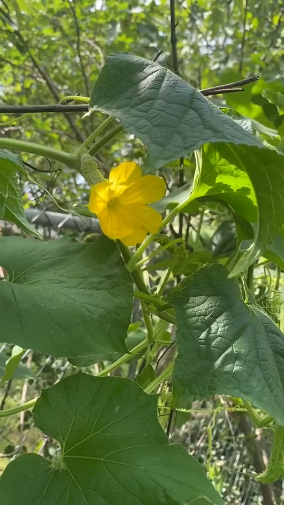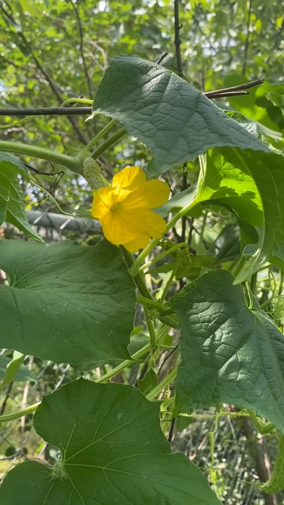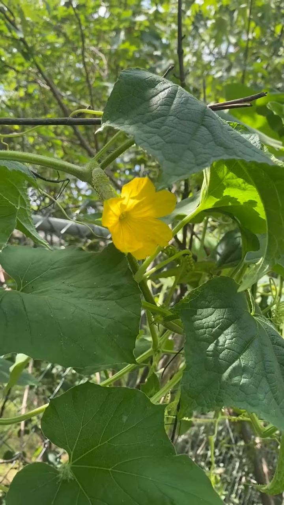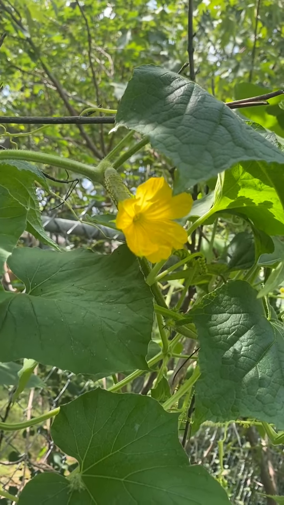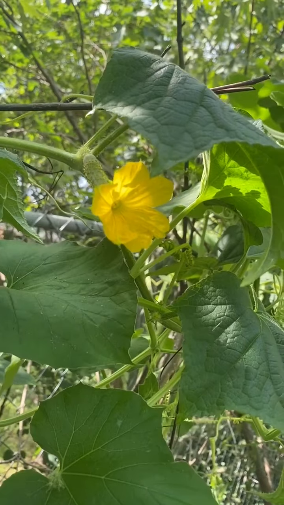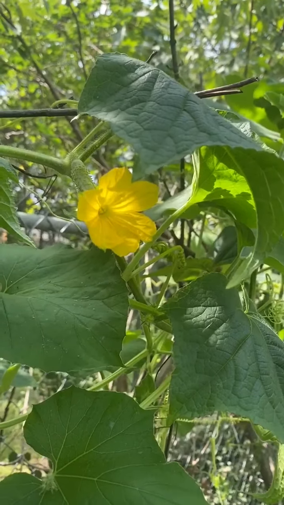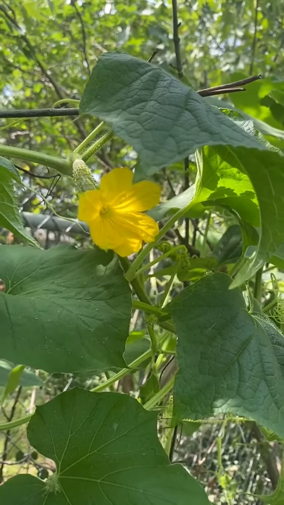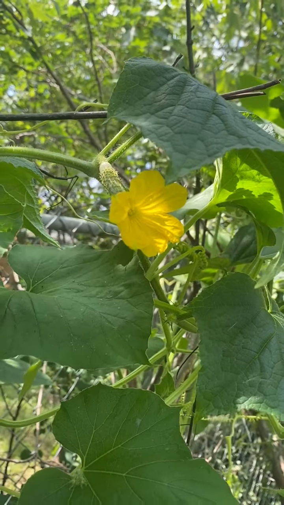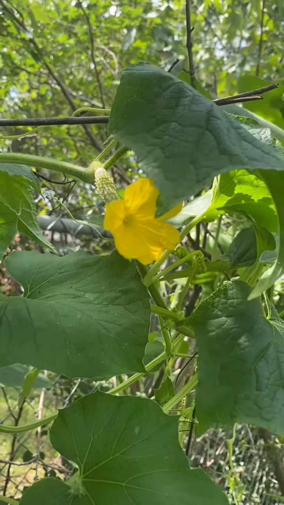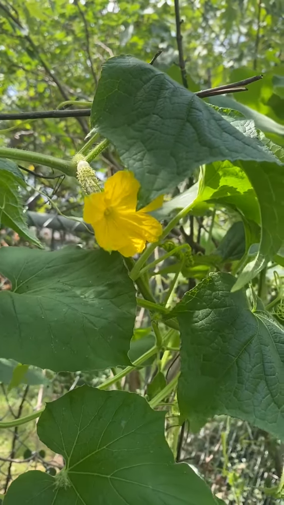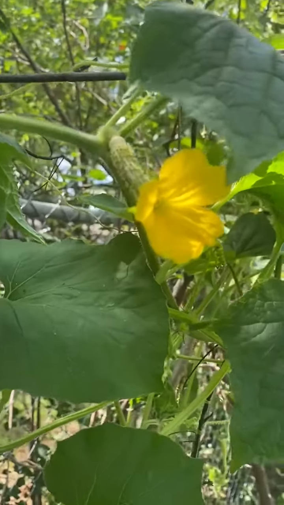Hello, today I am going to talk about pollination in plants. I have an example, cucurbit crops. The crop is cucumber. Cucumber produces imperfect flowers. That means one flower will be a male flower while another flower will be a female flower. We can see the example here.